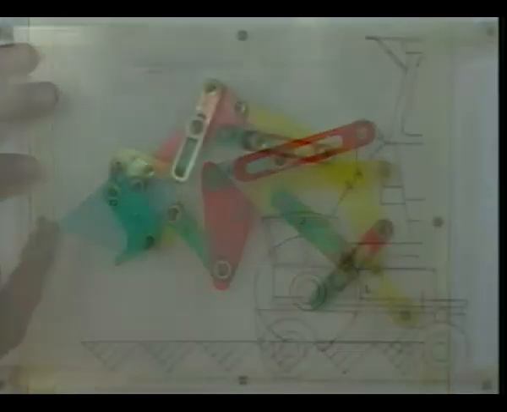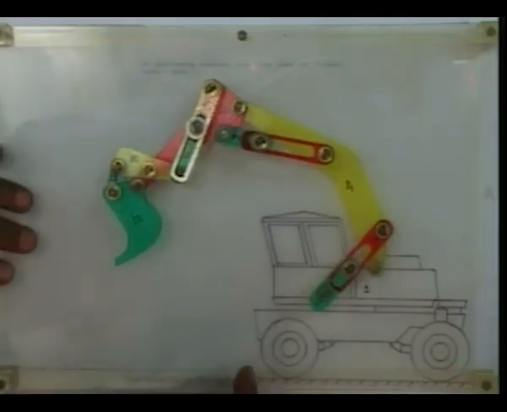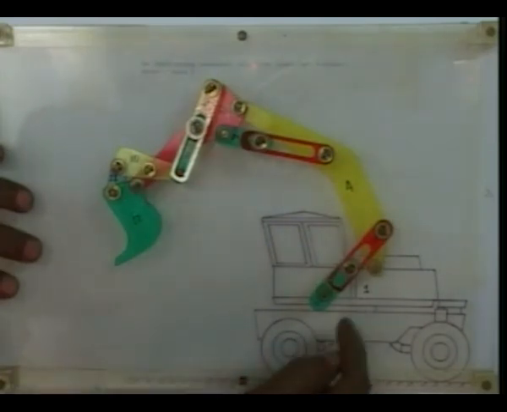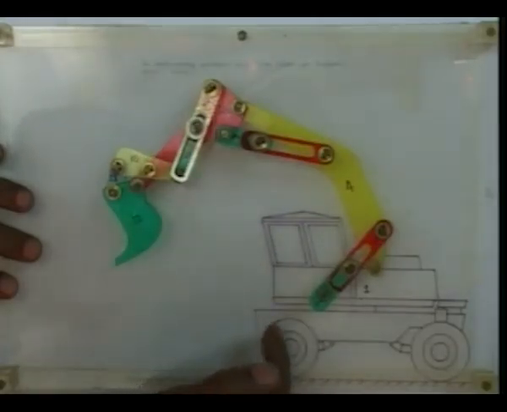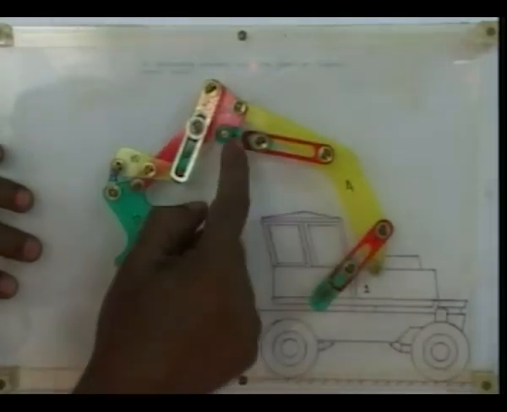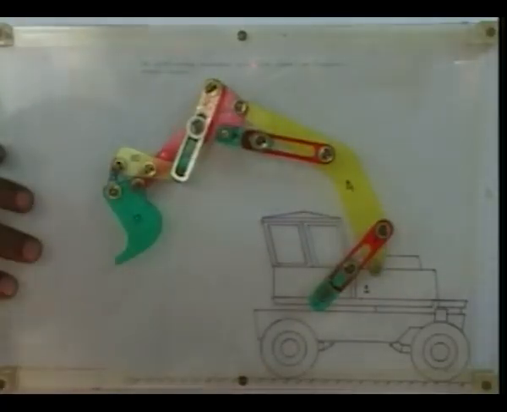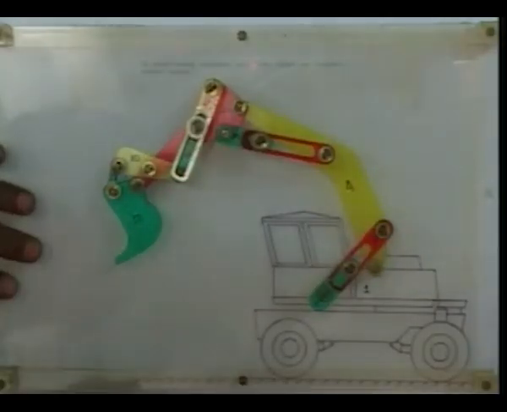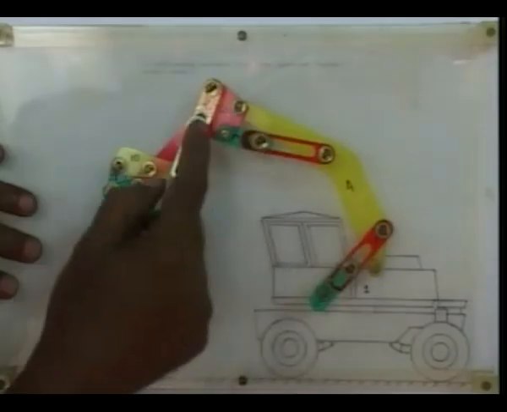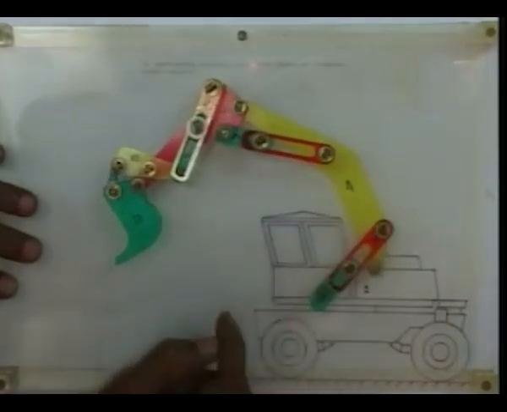As an example of a mechanism with 3 degrees of freedom, let us look at this model of an earth moving machinery. Here again, link number 1, the fixed link, is the body of this truck, and there are 11 other moving links: 2, 3, 4, 5, 6, 7, 8, 9, 10, 11 and 12. This 12th link is the output link, the bin of this earth moving machinery. There are 3 hydraulic actuators, that means there are 3 prismatic pairs here; the rest of the pairs are all revolute pairs.